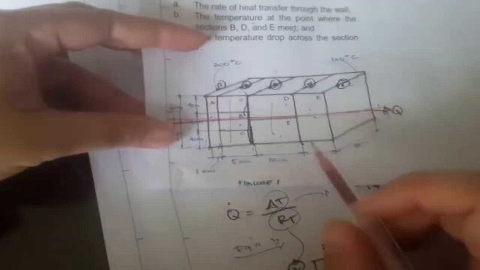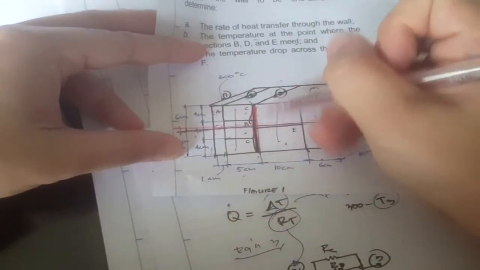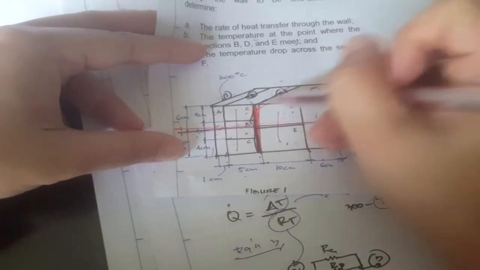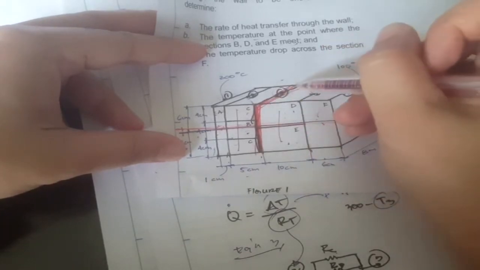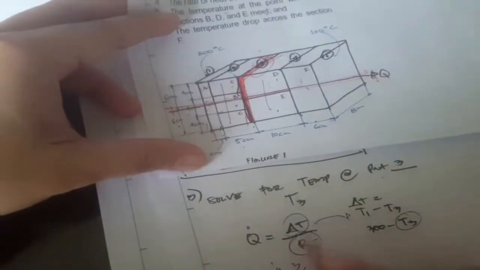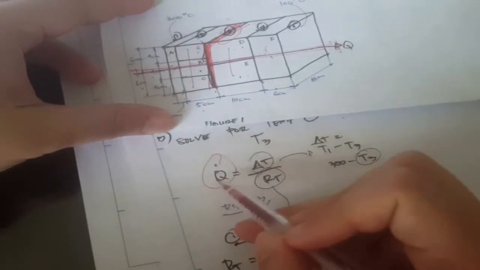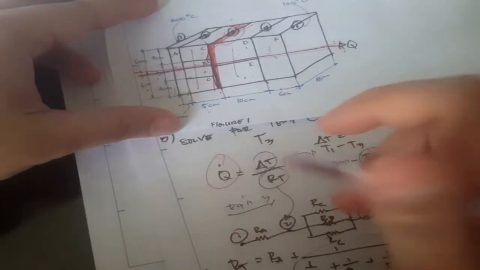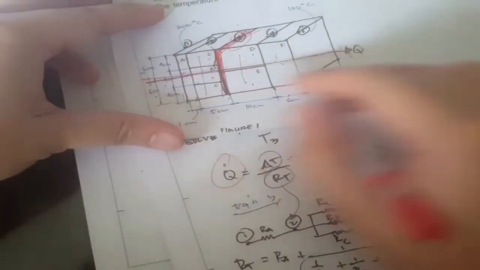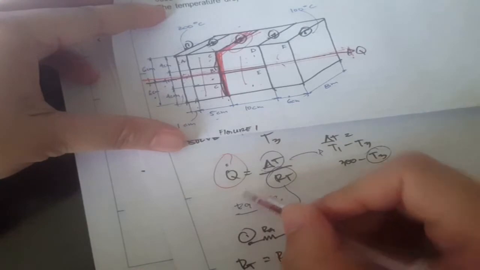Then for letter B, we need to determine the temperature at point 3, the temperature at this point here. Using our equation, since we already know our heat transfer, which is equal to the heat transfer all over this wall, we can use that value.